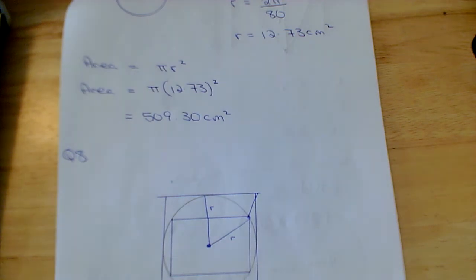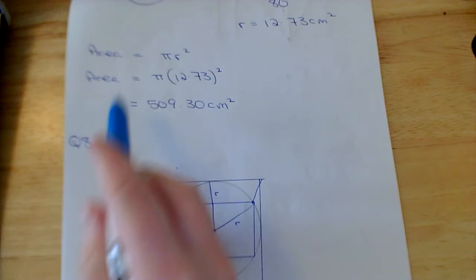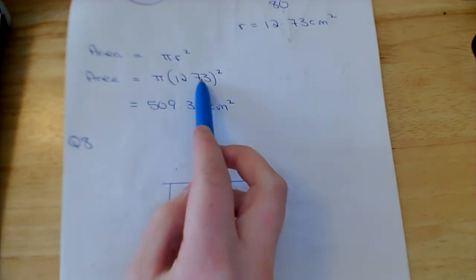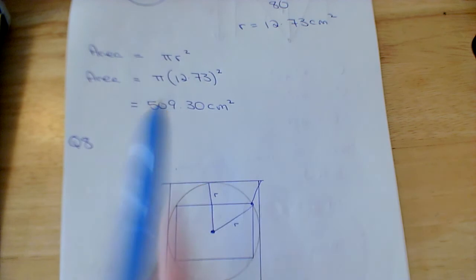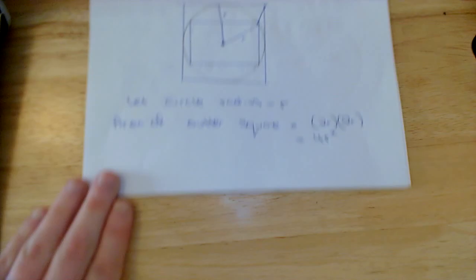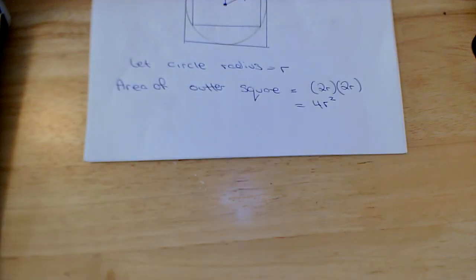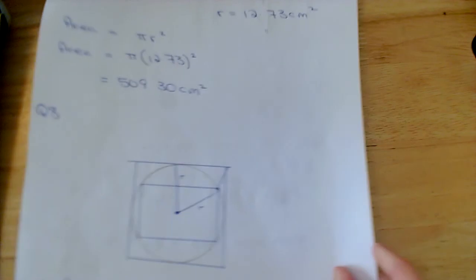of the shape here. So it says find the ratio of the area of the inner square to the area of the outer space. Oh, sorry, I think I'm actually after skipping on to the next one. But my area is pi r squared, so my area is equal to pi, the radius to be squared, and that's equal to 509.30 centimetres squared.